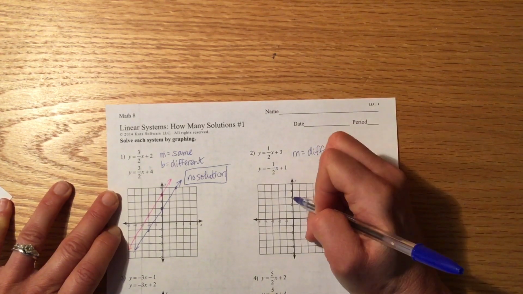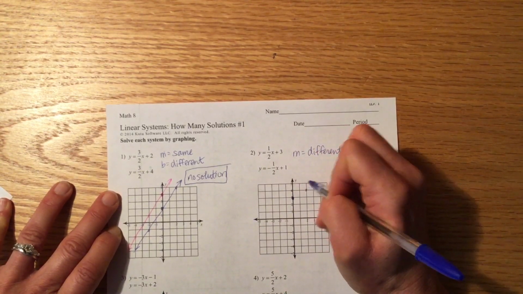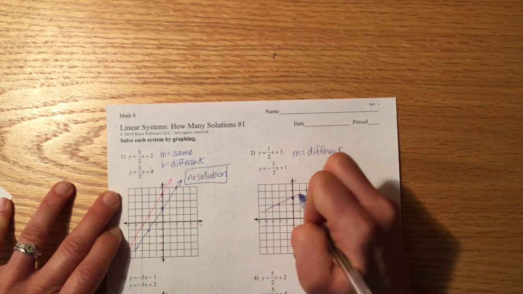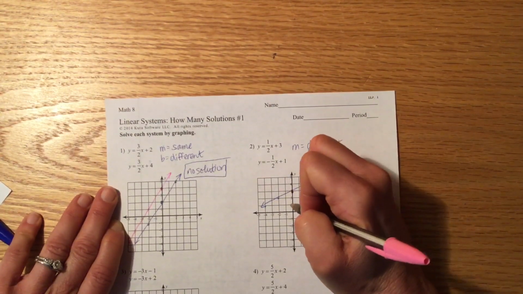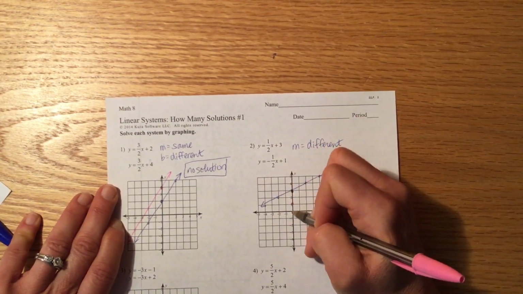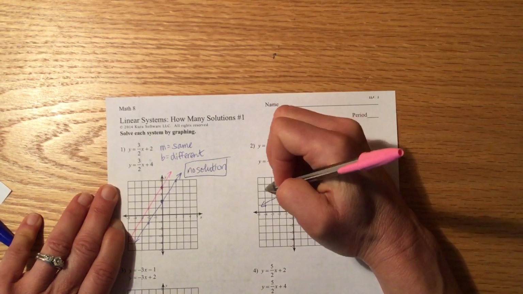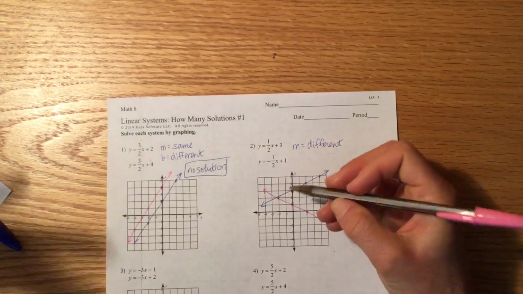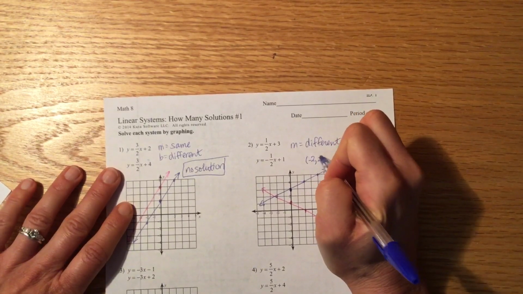So let's graph. First one, a y-intercept of 3. The slope is up 1 over 2, up 1 over 2. And the other direction, down 1 over 2 to the left. Our second point starts at 1, and this one has a negative slope, down 1 over 2. Now I'm going to go the other way, up 1 over 2, and I can see where they intersect. And we actually have a solution. So this solution is -2, 2.